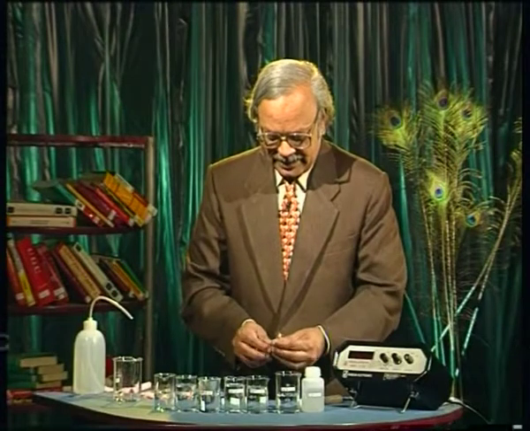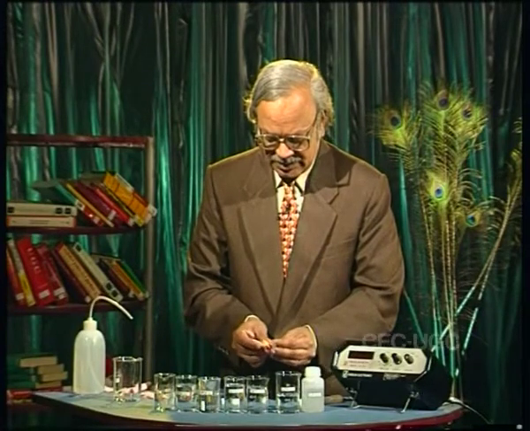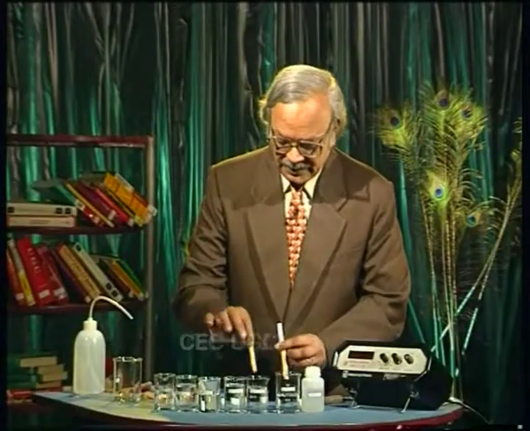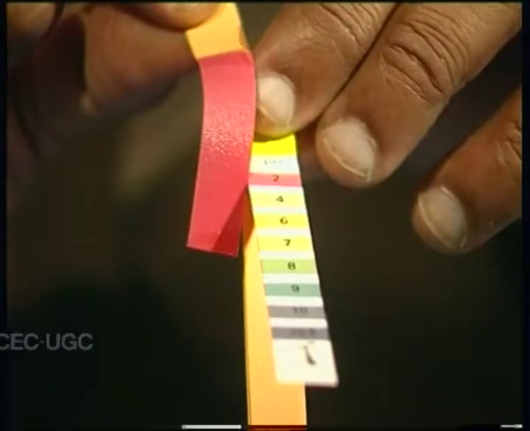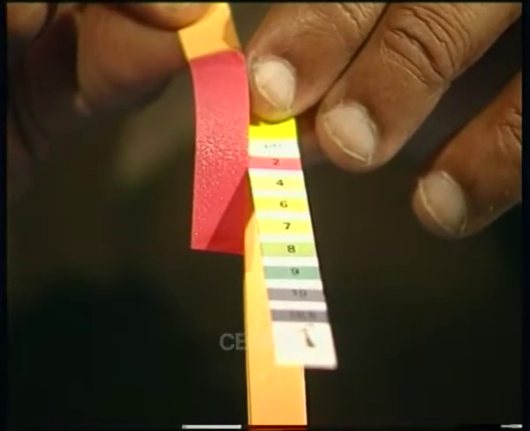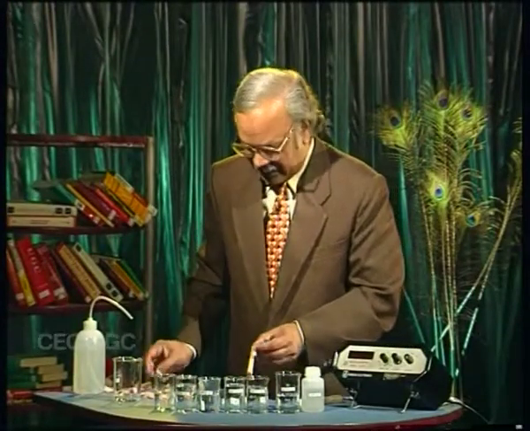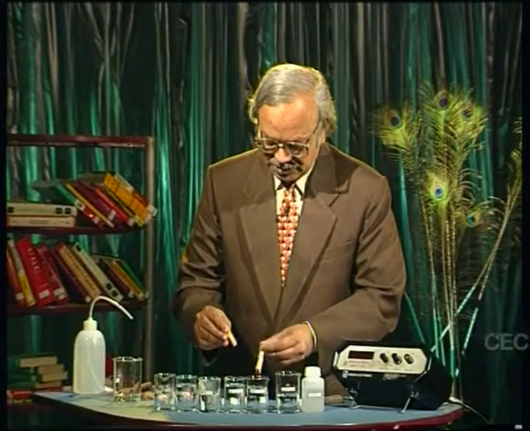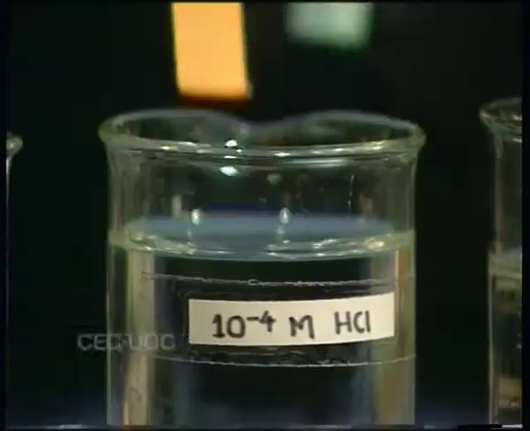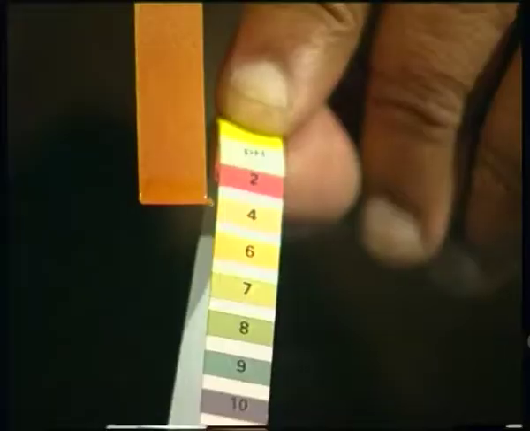Similarly, I have a solution with 10 to the power of -2 hydrogen ion concentration. Once again, I take a strip of this paper, dip it in this and compare it with this color. You see it matches exactly with pH 2. So these are rough indications of the pH here. The next one, I'll go to the pH paper, the next solution, 10 to the power of -4 hydrogen ion concentration, dip it and you see it matches with pH 4 roughly.